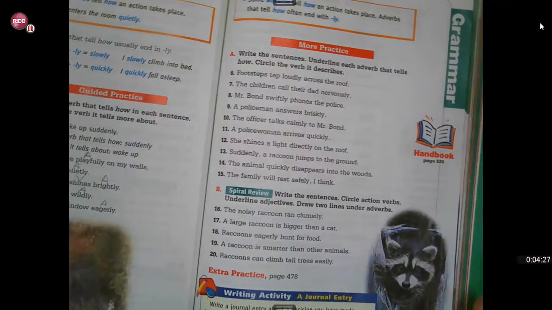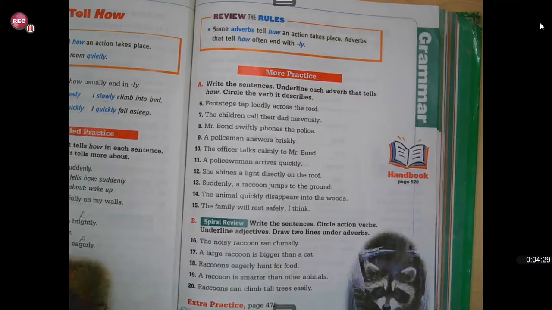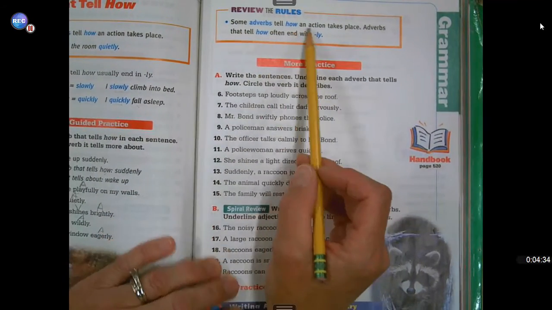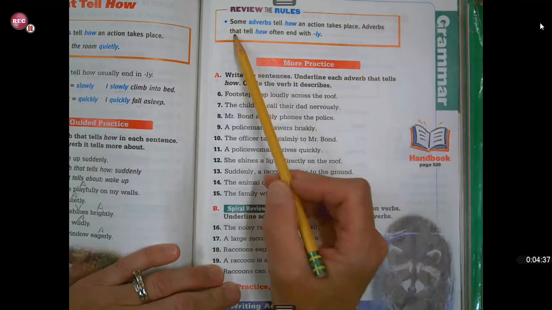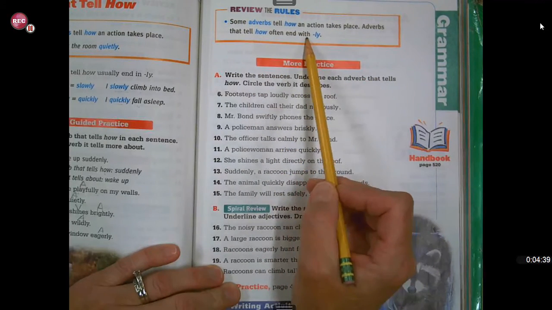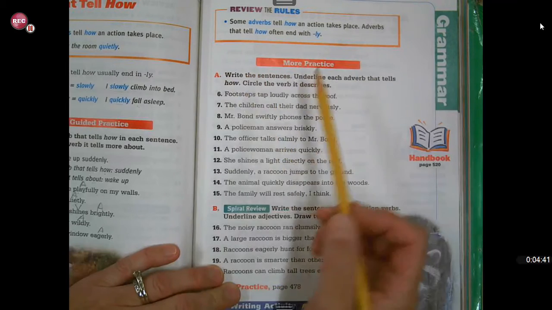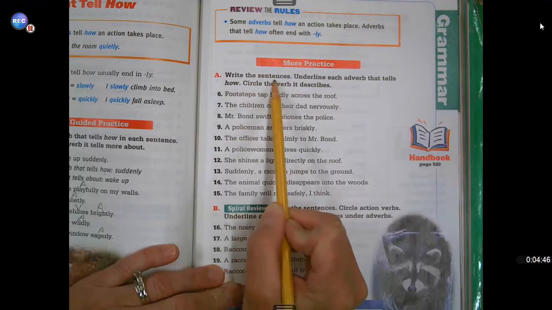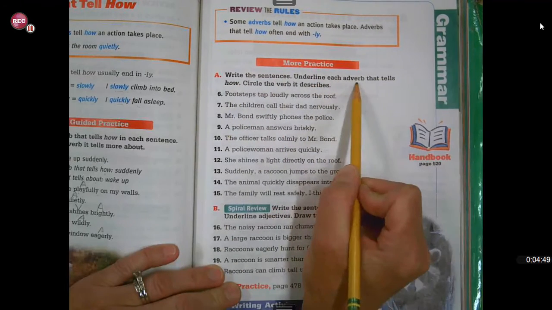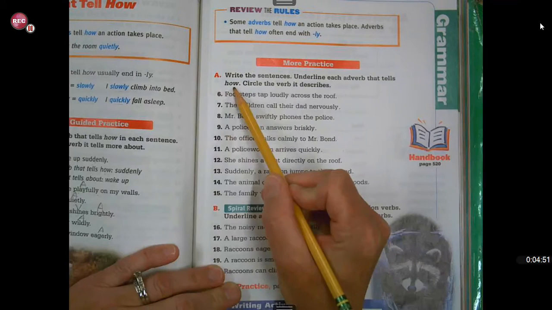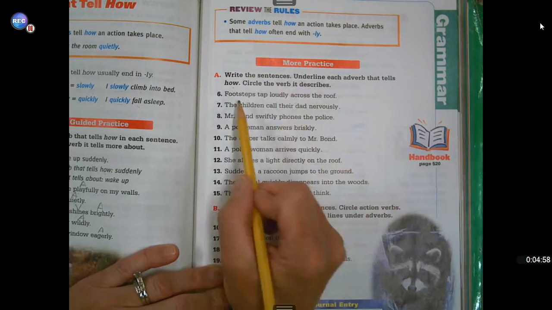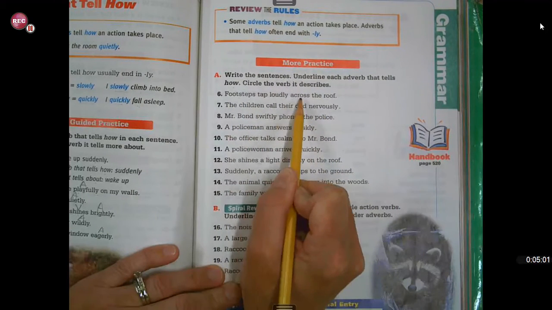Okay, let's look at 6 through 15 on page 415. It says some adverbs tell how an action takes place. Adverbs that tell how often end with ly. So this is a reminder from the other page. Letter A says write the sentences. So hopefully you wrote out the sentence. Underline the adverb that tells how. So you're looking for the ly words that tell how, and you're going to circle the verb that it describes. Number 6, footsteps tap loudly across the roof.